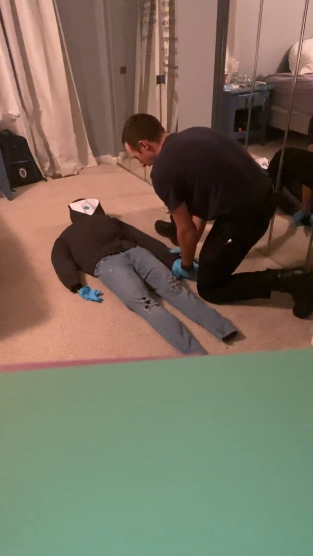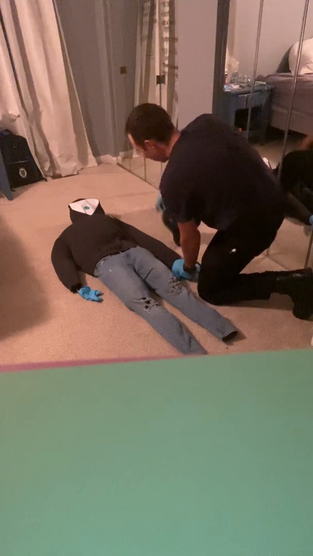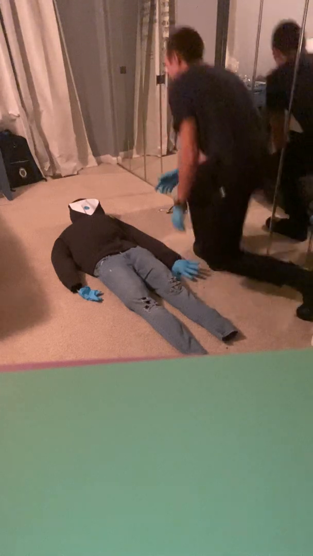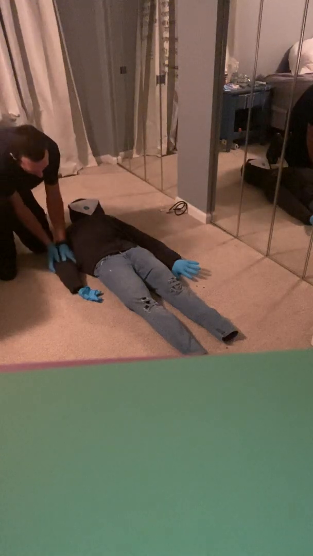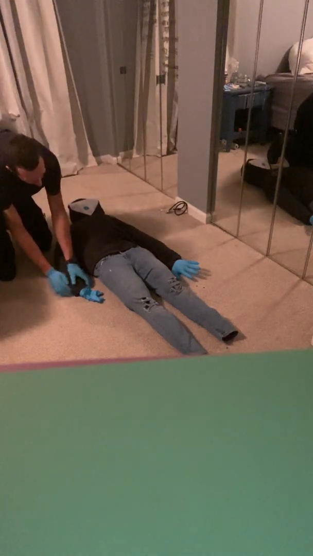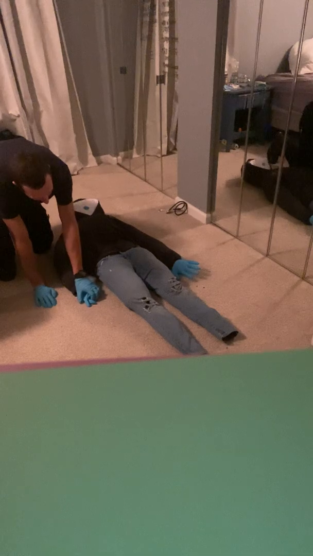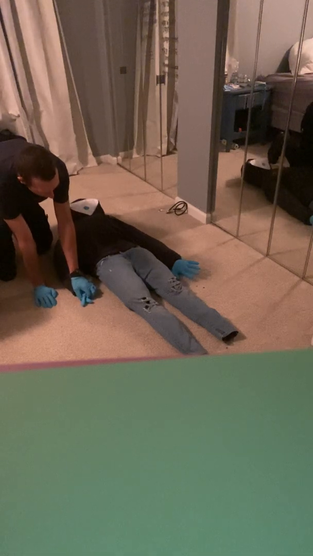Can you squeeze my hand? Can you wiggle your fingers? Can you feel me squeeze your hand? Can you squeeze my hand? Can you wiggle your fingers? Can you feel me squeeze your hand?